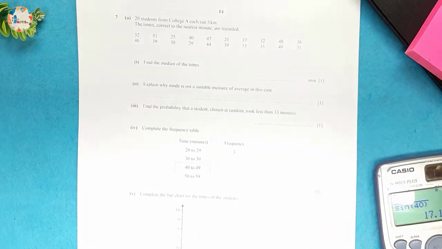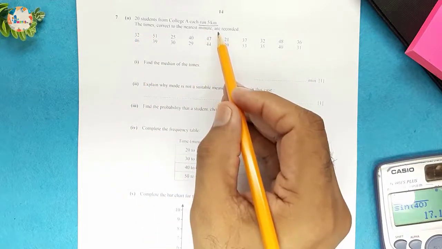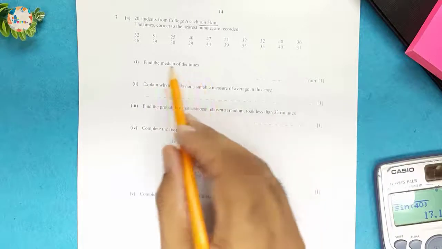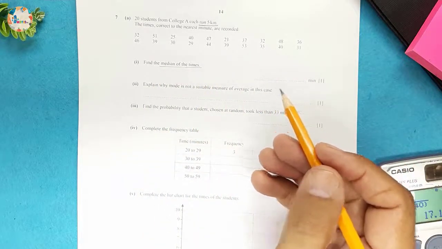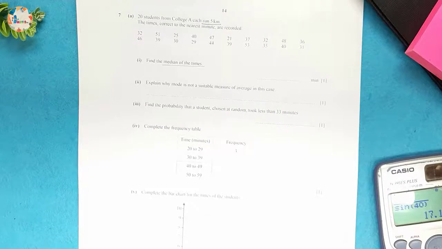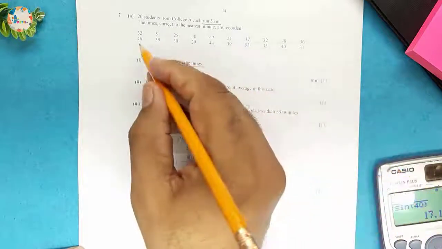Question number 7a. 20 students from college A each run 5 kilometers. The times, correct to the nearest minute, are recorded. These are the timings. Find the median of the times. The median will be the middle value, and to find it we have to arrange them all because they are not arranged. So we'll have to rewrite them first.